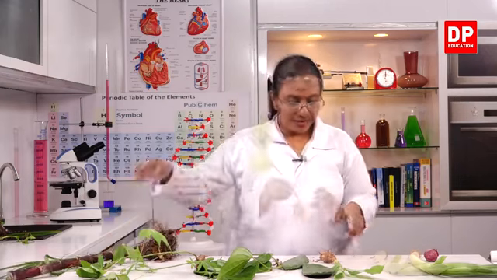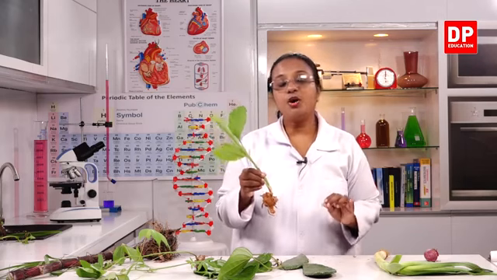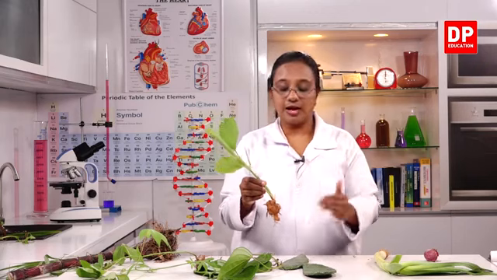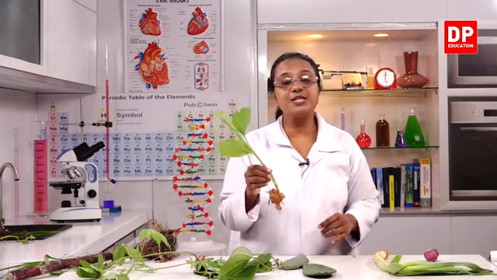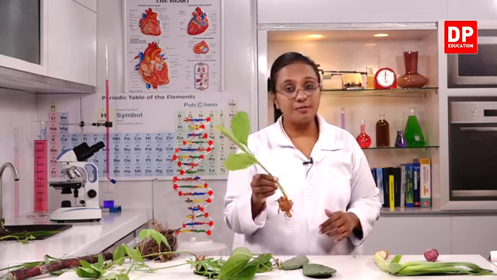Then I have a turmeric plant. Now this has an underground stem. Normally the plant stem is over the ground. Here it is below the ground. So it's called an underground stem. Now this stores food, as well as being involved in reproduction.